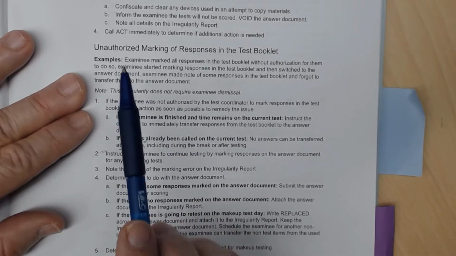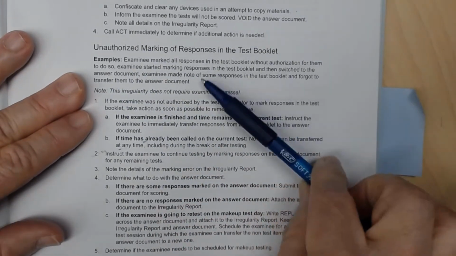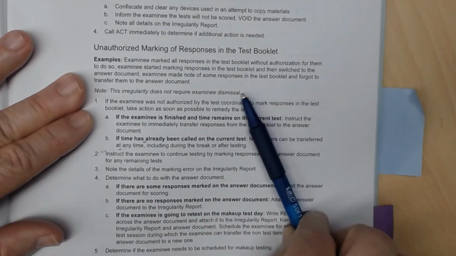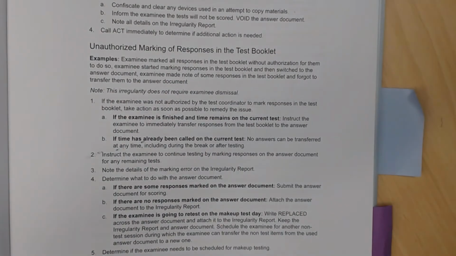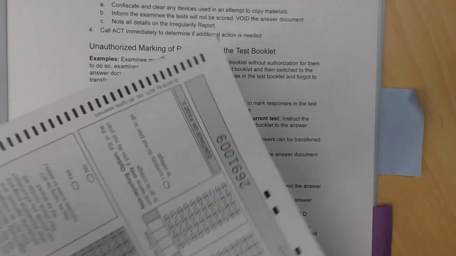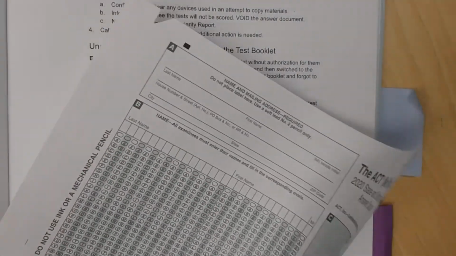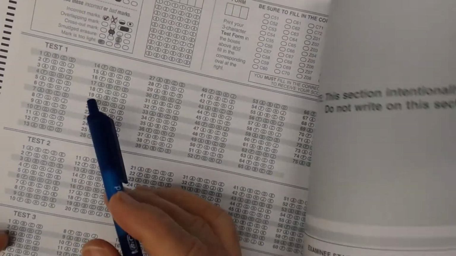This is why it's important that as room supervisors and proctors, you're constantly walking around. You need to check to see if students are actually bubbling in their answers.